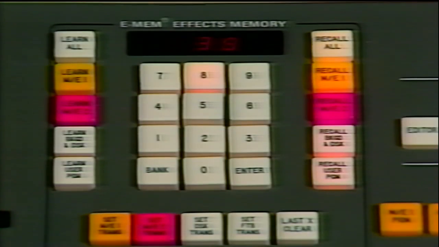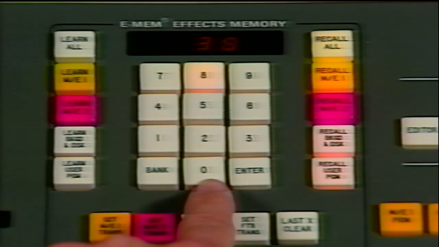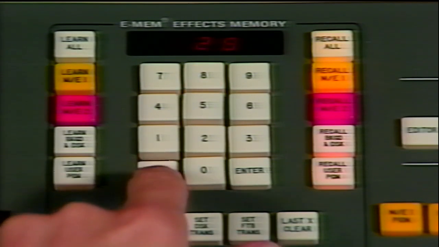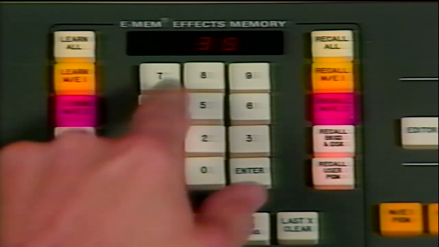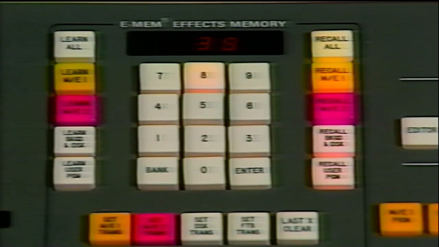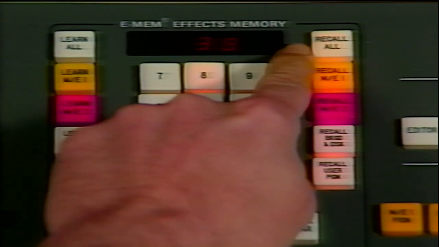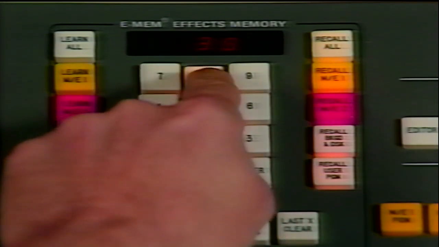The Effects Memory Control panel is used to store a keyframe sequence. This is done by selecting Bank 3, pressing Learn All, and then pressing the desired register push button. The keyframe sequence in the working register will be stored into the selected effects memory register. A previously stored keyframe sequence is recalled by selecting Bank 3, pressing Recall All, then pressing the desired register push button. The keyframe sequence stored in that register will run from its beginning.